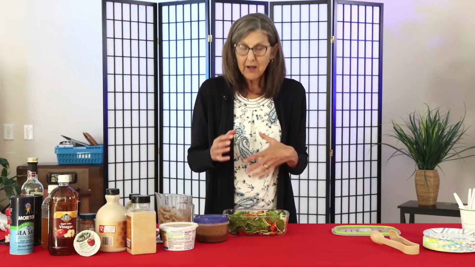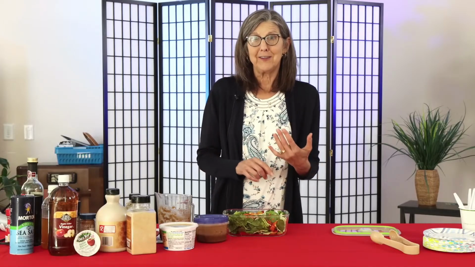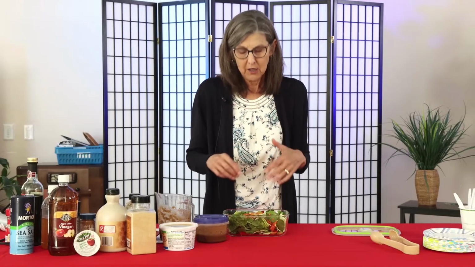And then you can add in a rainbow of colors, all types of different vegetables, your green leafies. I didn't have any purple cabbage. I almost always have purple cabbage because I want a really colorful salad. We eat with our eyes too, all right?